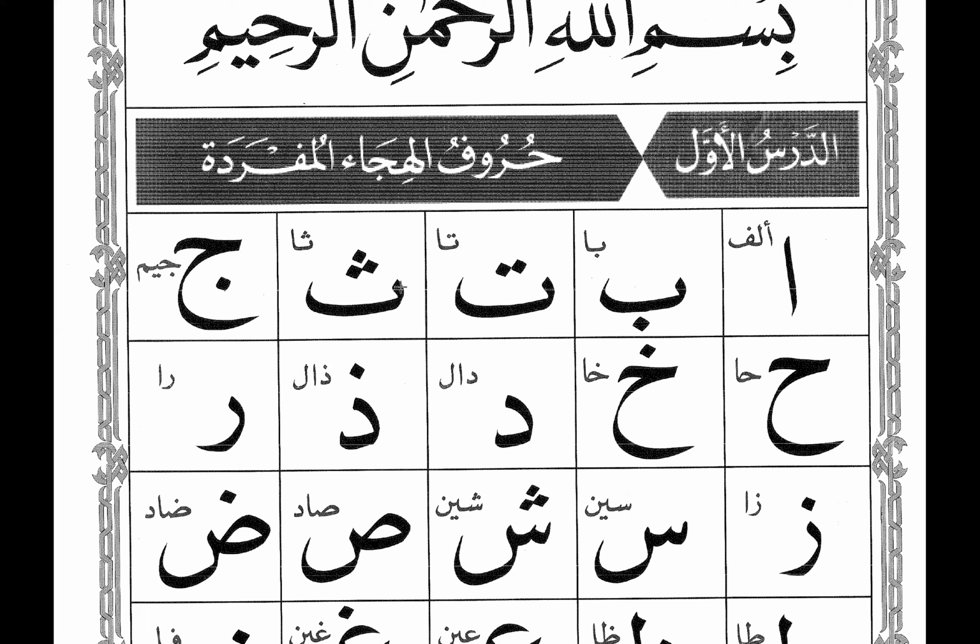The next letter is tha. When you want to pronounce it properly, tha, your tongue needs to come outside of your mouth and touch the bottom of your upper teeth. You'll feel wind coming out when you say it.